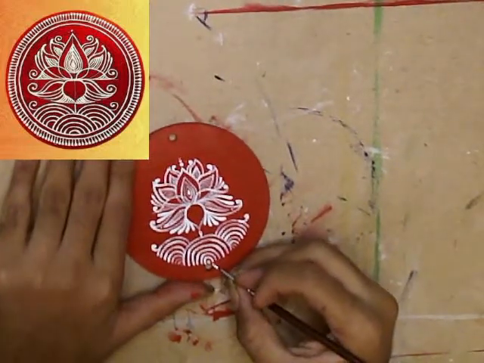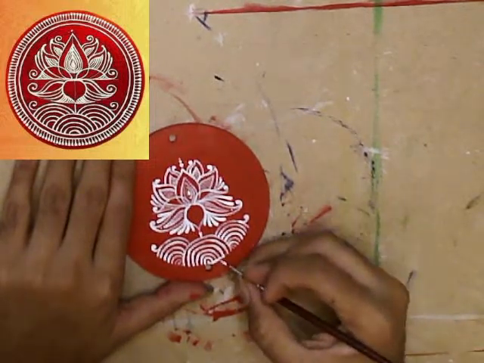So the first one from inside is a linear line.